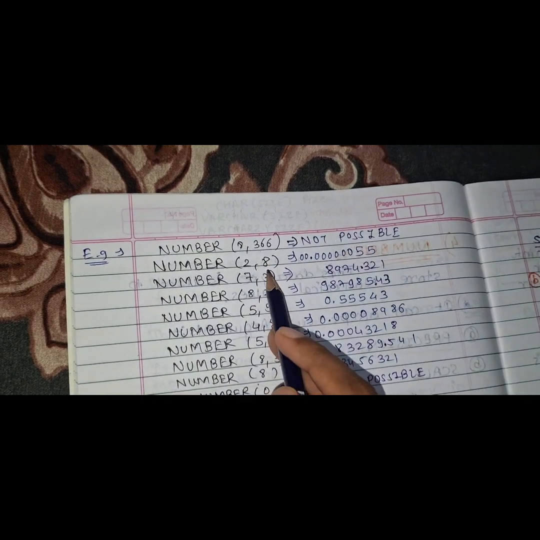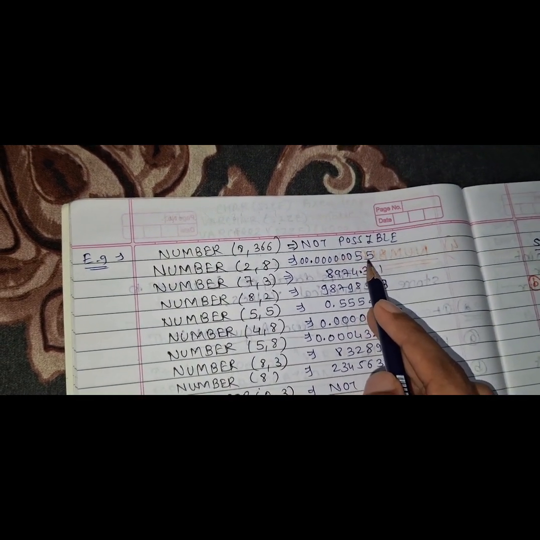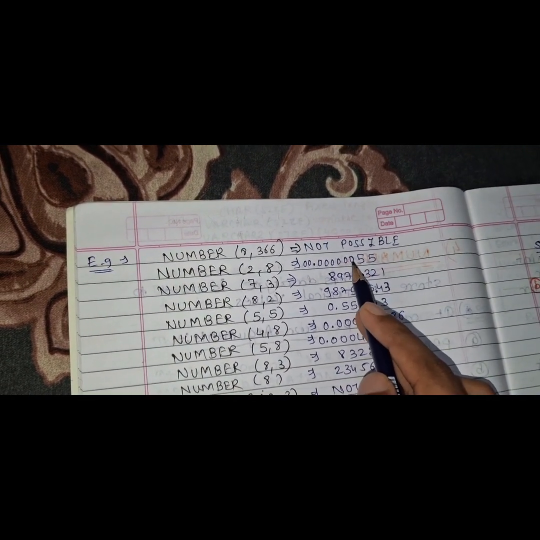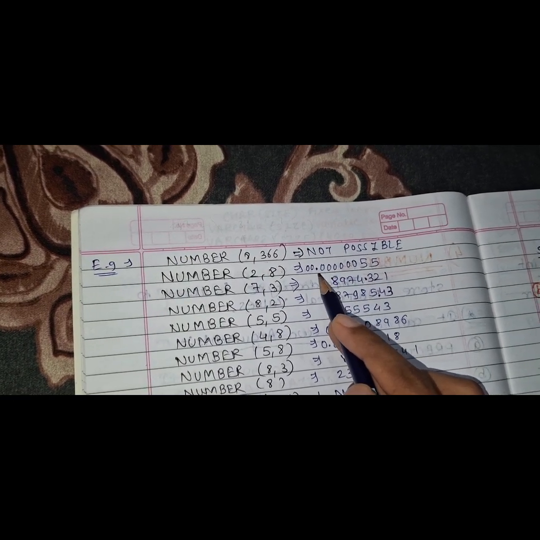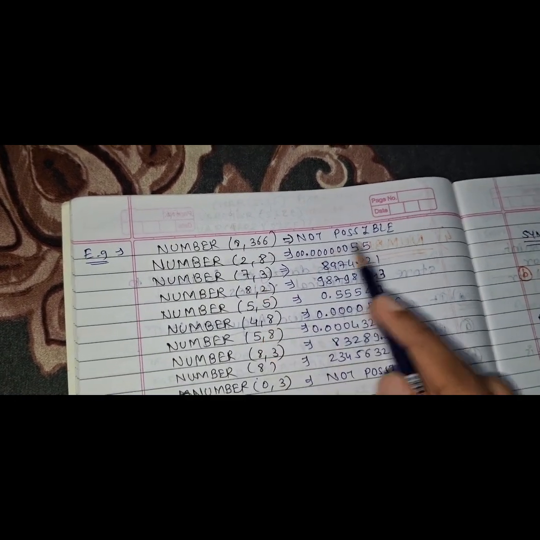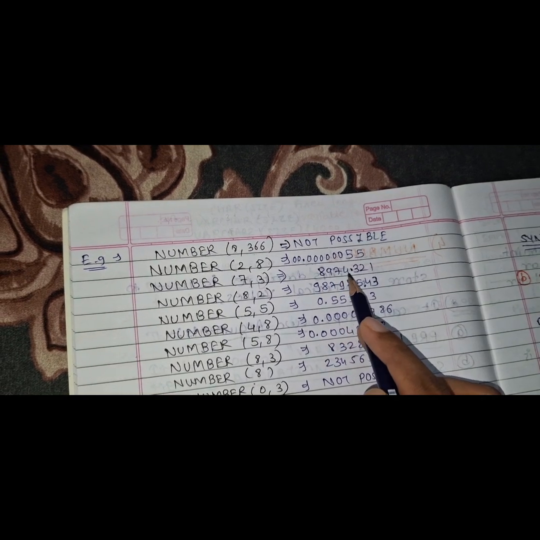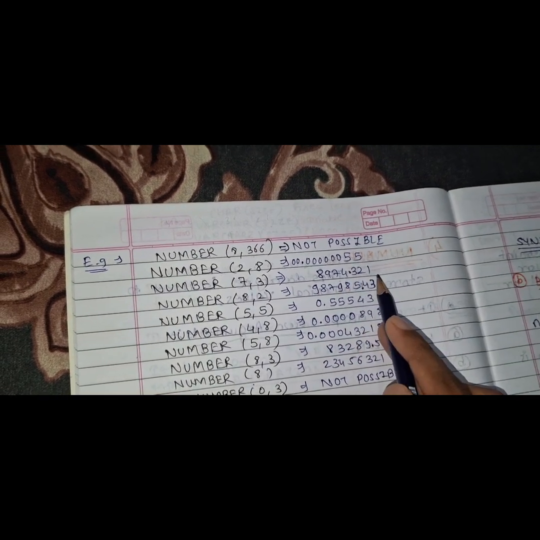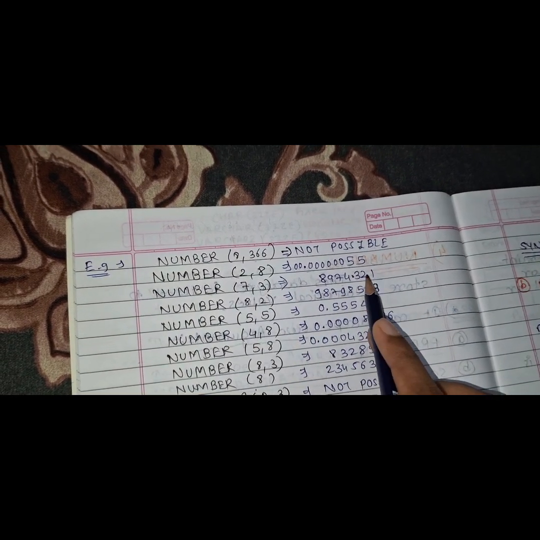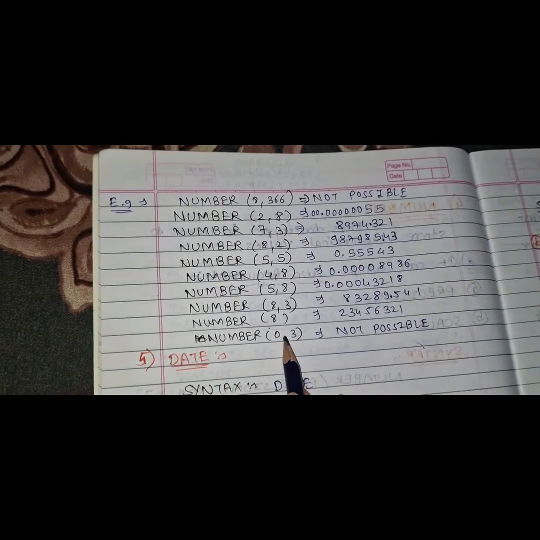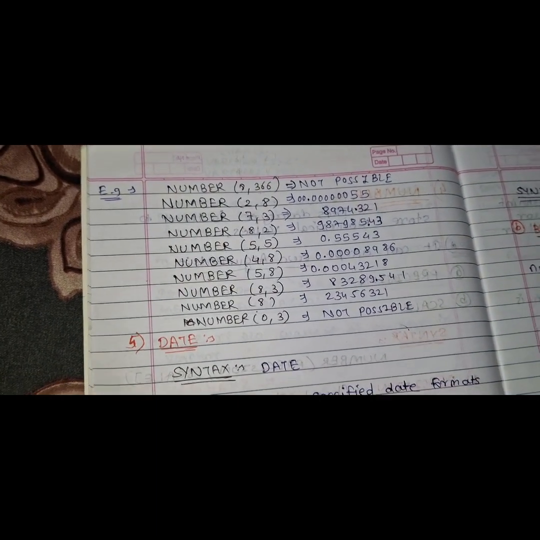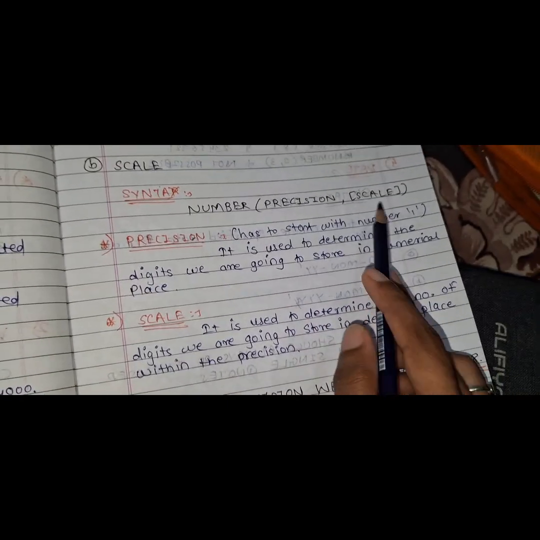So 8 digits I can go ahead: 1, 2, 3, 4, 5, 6, 7, 8. Same way I have 7 as a value: 1, 2, 3, 4, 5, 6, 7. 7 digits I have stored and scale is 3, so I will go 1, 2, 3. Similarly 0. As I have already mentioned, precision always starts with 1, but here it is starting with 0, so it is not possible.